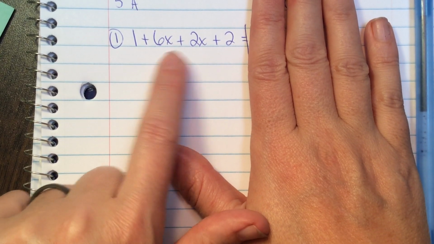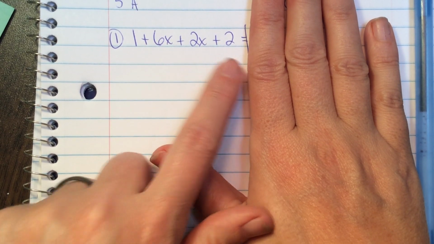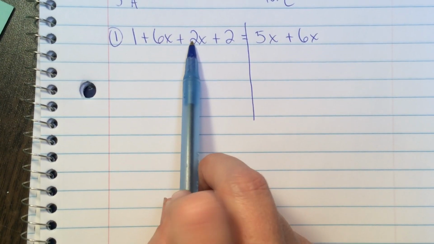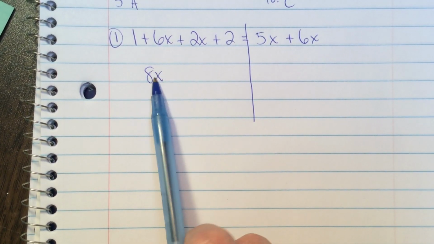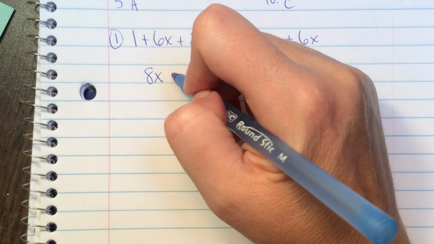You need to put your 6x and your 2x together, and then you need to put your 1 and your 2 together. So this is going to be 8x, because 6x plus 2x is 8x. And then 1 plus 2 is 3.